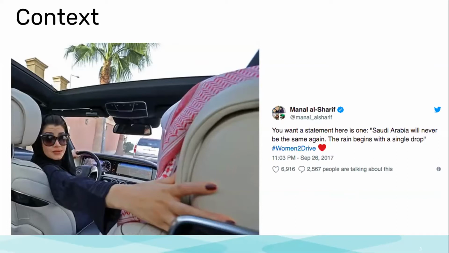Now there is this lady who has commented, and here is the statement: Saudi Arabia will never be the same again. The rain begins with a single drop. Women to drive. And of course, you have the heart. So all this really matters. Now you will get an idea. As opposed to just seeing a picture and trying to interpret it, now you see this description next to the picture and you get the idea. It's just one or two sentences, but now you get the idea.